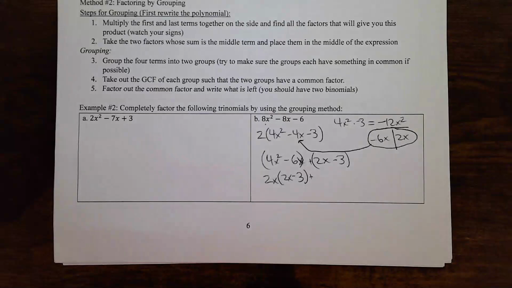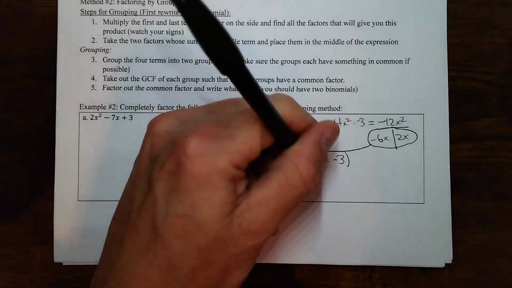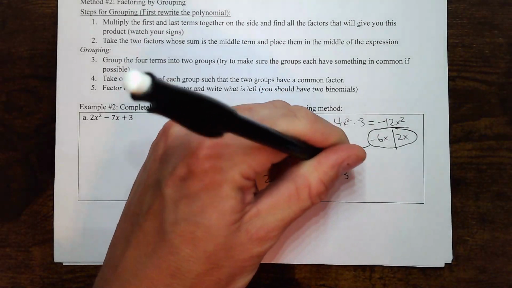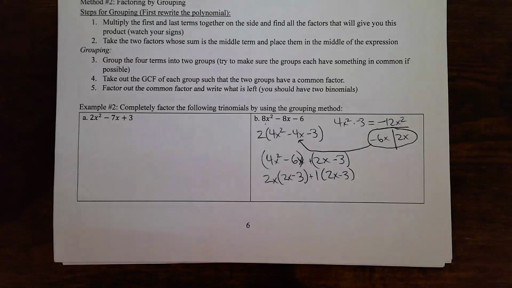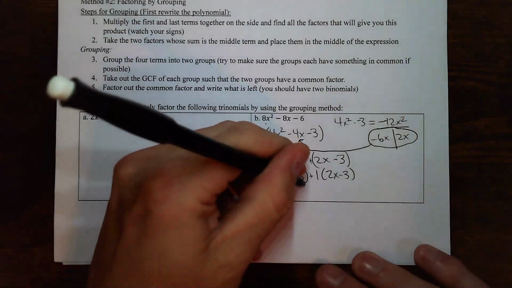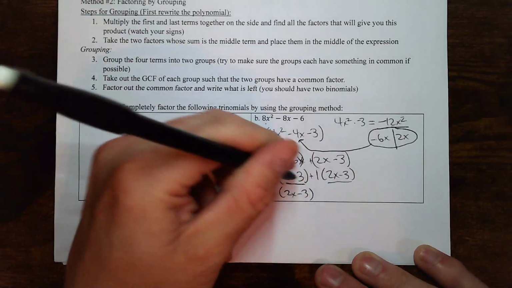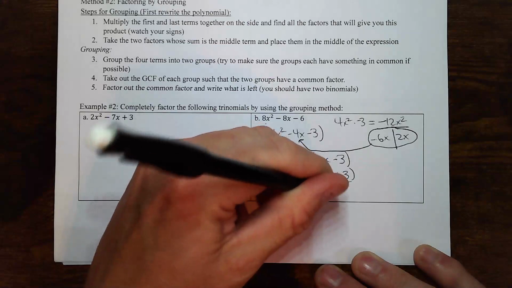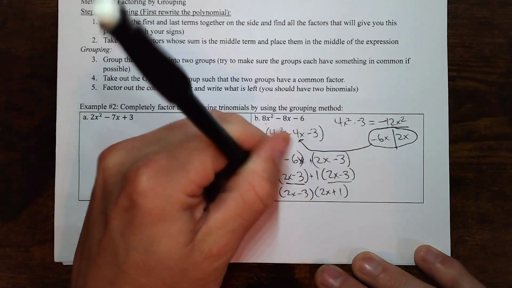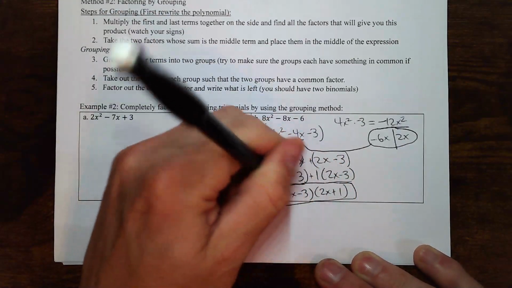Now, what do 2x and 3 have in common? Well, they don't have anything in common other than 1. So I'm going to actually put 1 on the outside. 2x minus 3. And then just like we did with grouping, they have a common binomial, 2x minus 3. So I'm going to take that out. I'll be left with 2x plus 1. And don't forget about the 2. This is my solution.